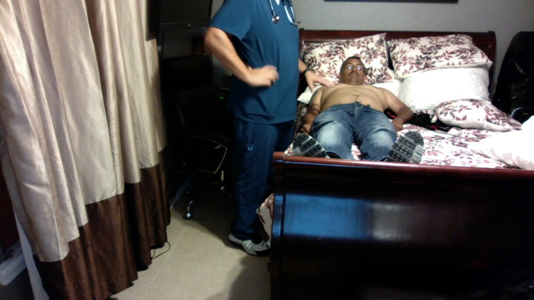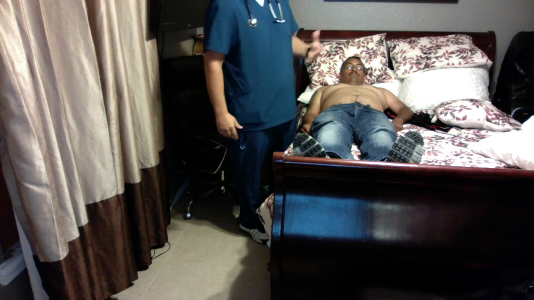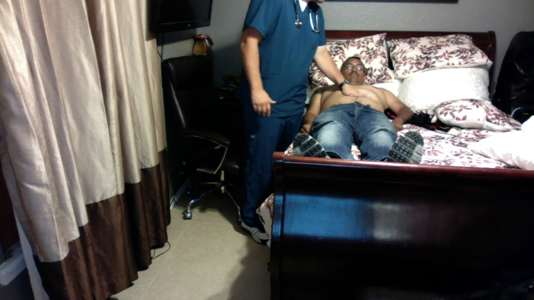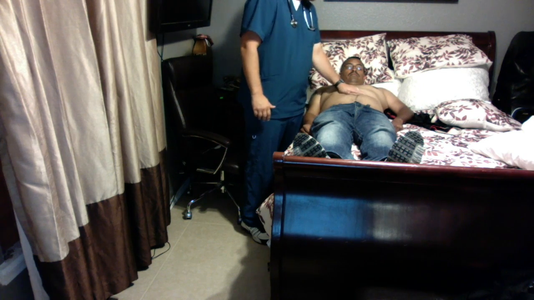Okay, now we're going to do deep palpation. We're feeling for organs, masses, noting any pain in any of the areas. So we're going to do some deep palpation. Just let me know if that hurts, Mr. JR.